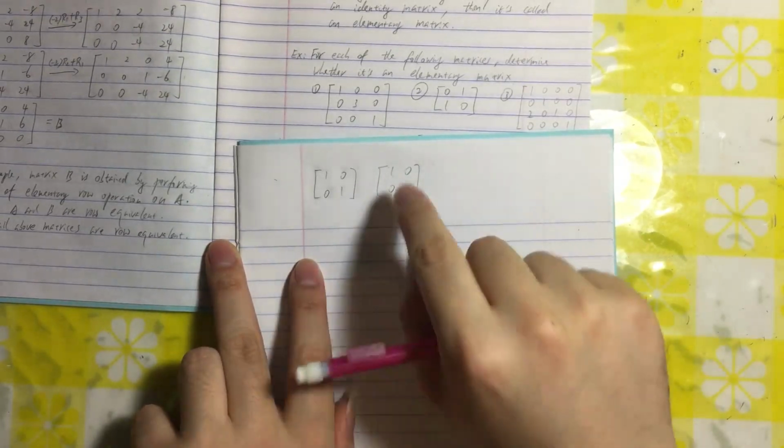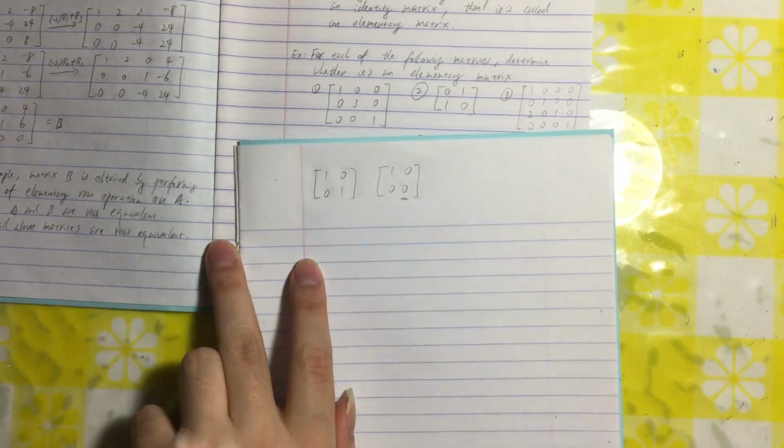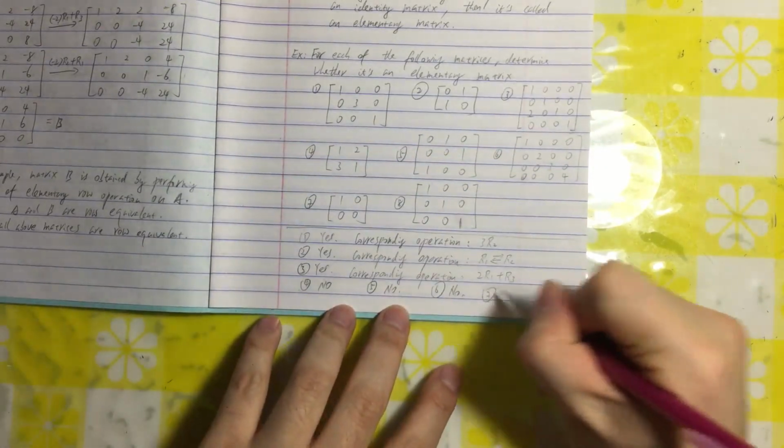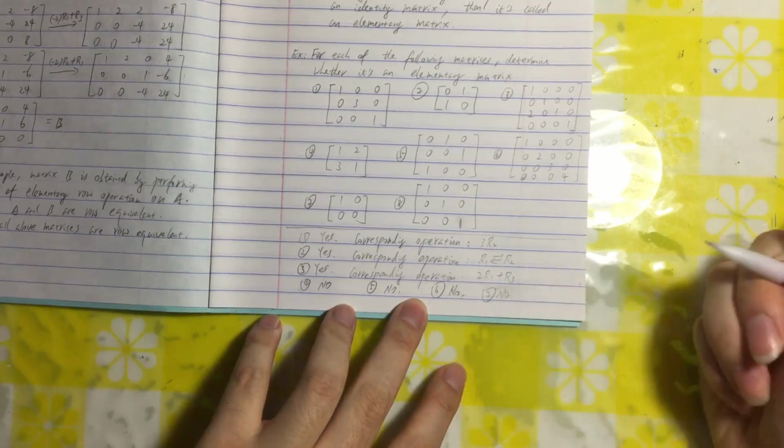In general, if a matrix has a row of 0 or a column of 0, since we can never make a leading 1 to be 0 by doing row operations, the matrix won't be the identity matrix, and won't be an elementary matrix. So any matrix with a row of 0 or a column of 0 won't be an elementary matrix.